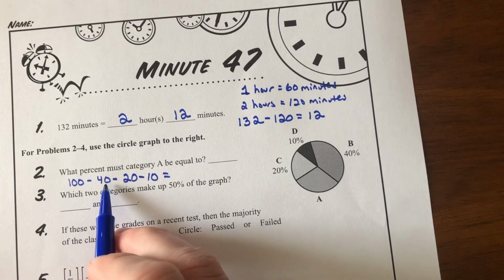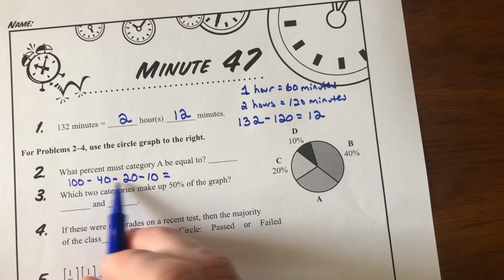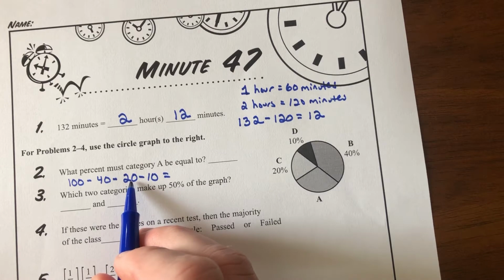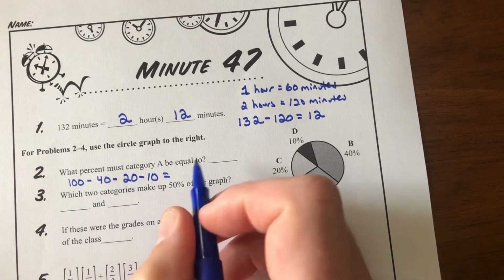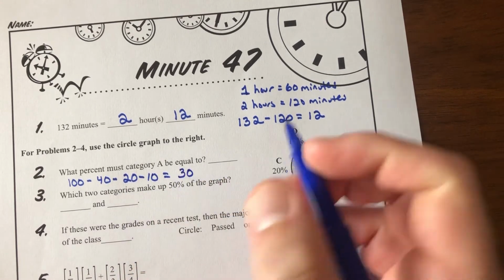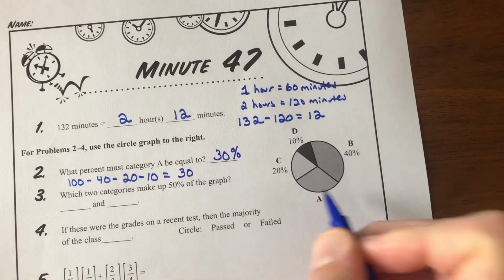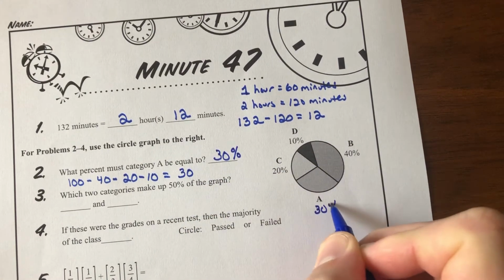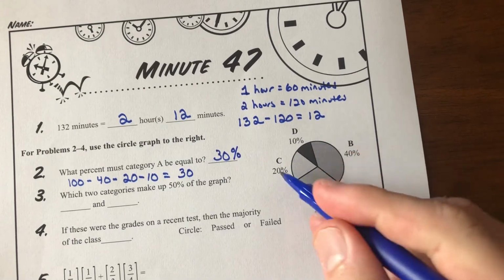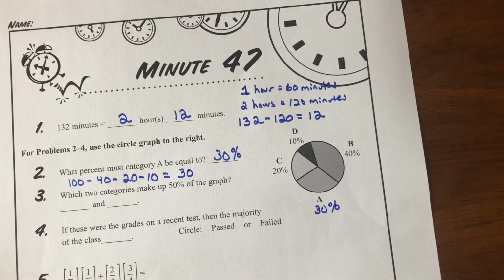Well, 100 minus 40 would be 60. 60 minus 20 would be 40. And 40 minus 10 would be 30. So that means that A has to equal 30%. And when I add these all together now, I would get 100, because the entire circle would be 100%.